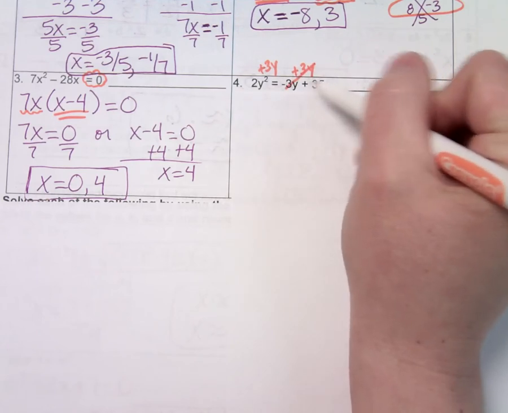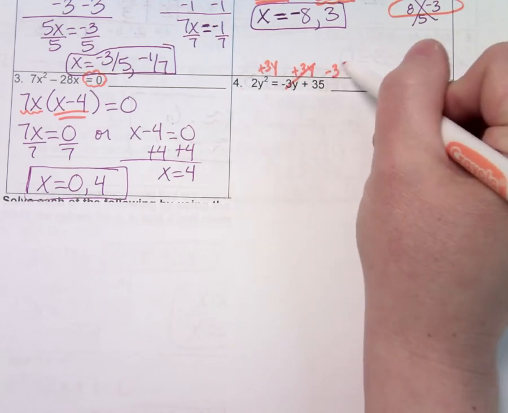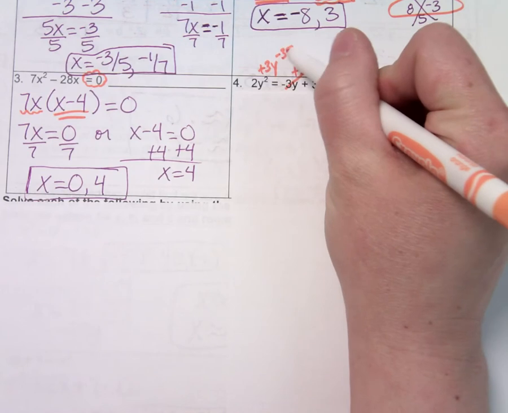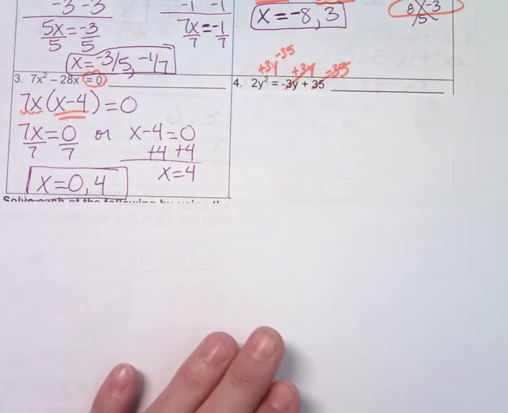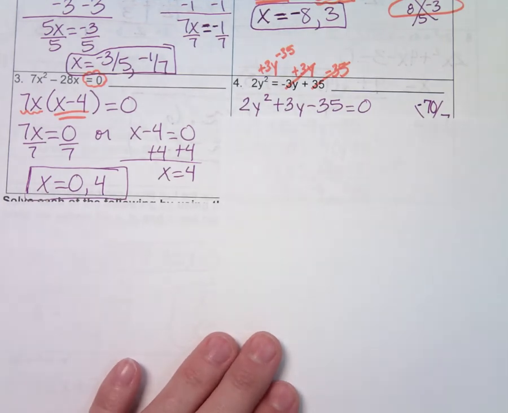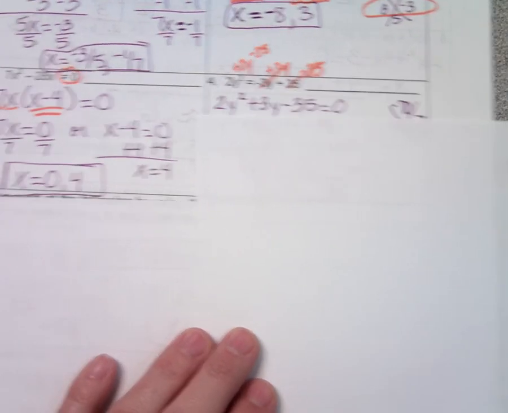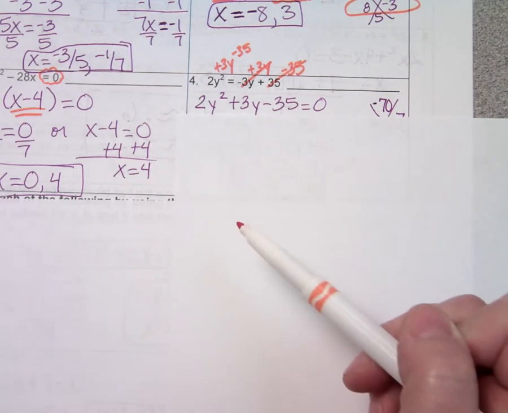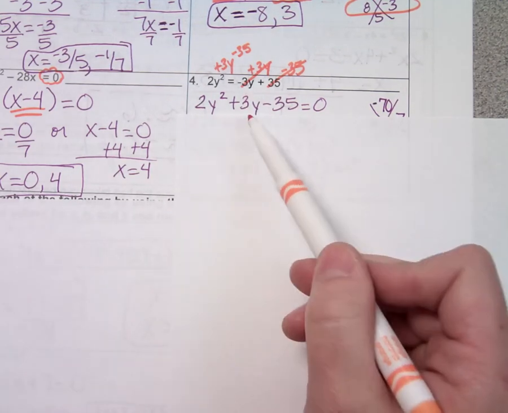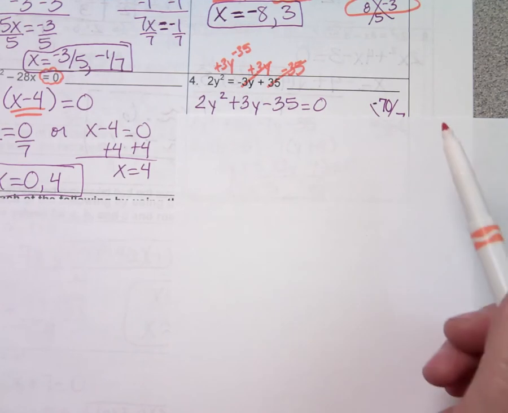To move a positive 35, I would subtract 35 from both sides. And then that would become 0. And then the left-hand side, I just have to put that in order. So I start with the highest exponent to the lowest. So 2y squared plus 3y minus 35 equals 0.